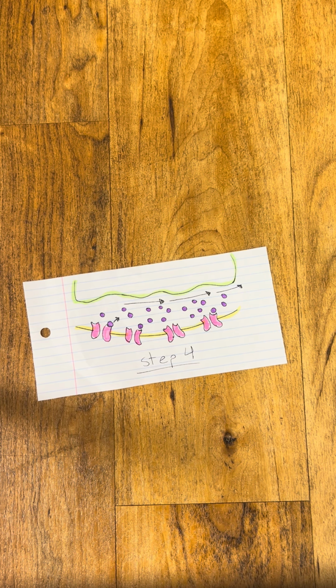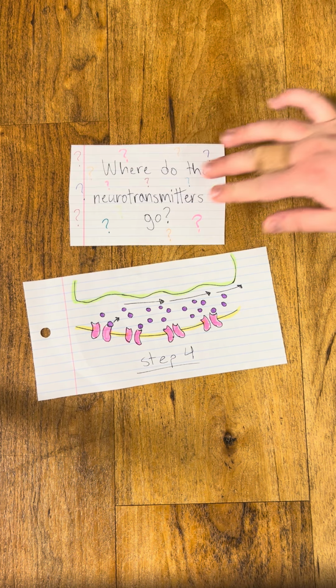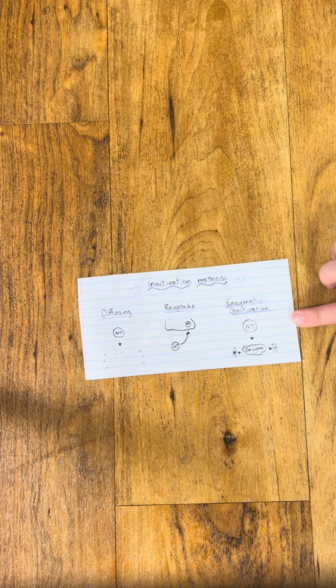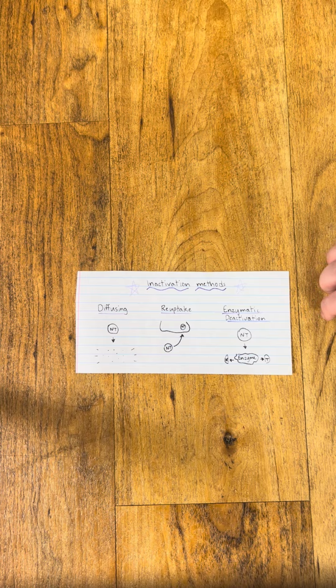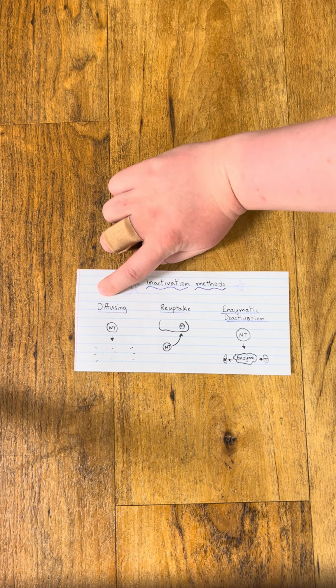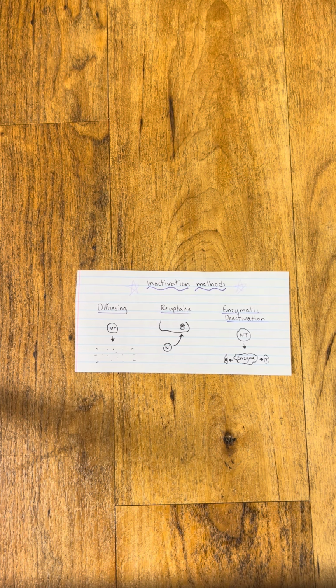But the question is, where do they go? Well, for that we need to talk about inactivation. There are a few different methods for inactivation, one of which is diffusing, which is just where a neurotransmitter breaks down on its own.